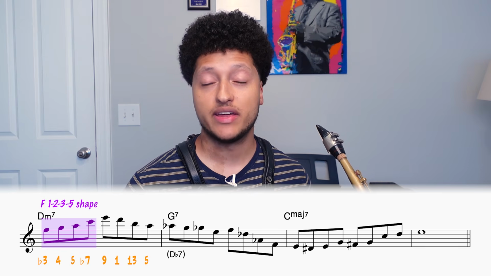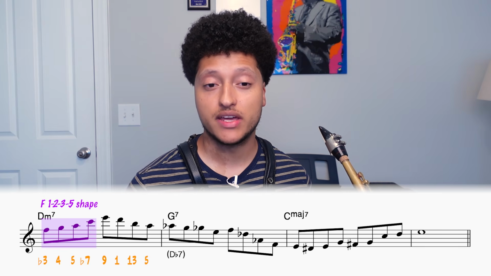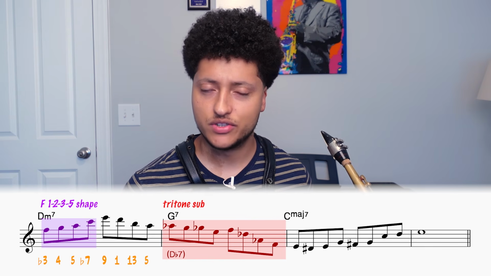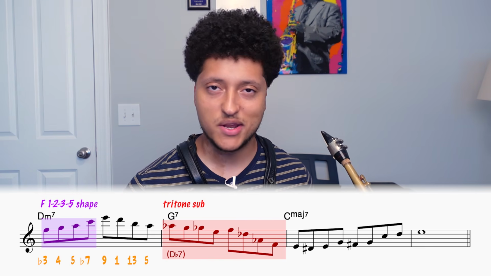And now we play a substitution. So rather than playing G dominant 7, we're going to play the tritone substitution. There's several more substitutions that are shown in the full resource, but you can't go wrong with the tritone substitution.